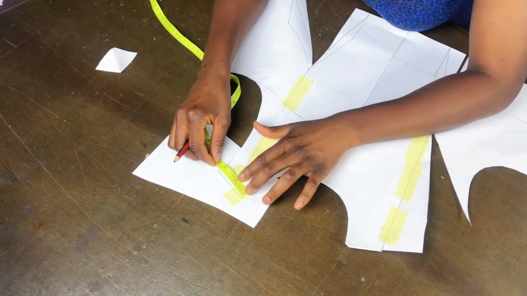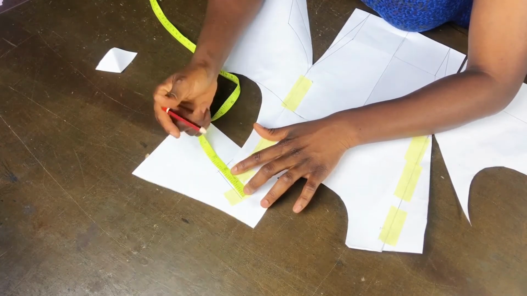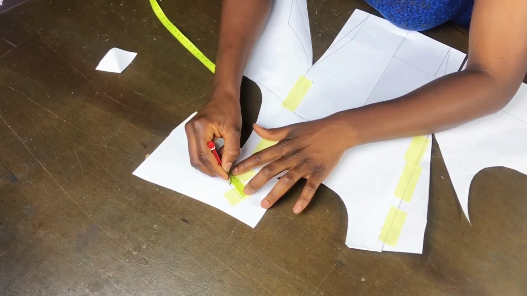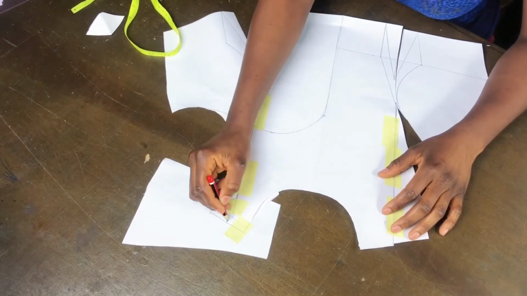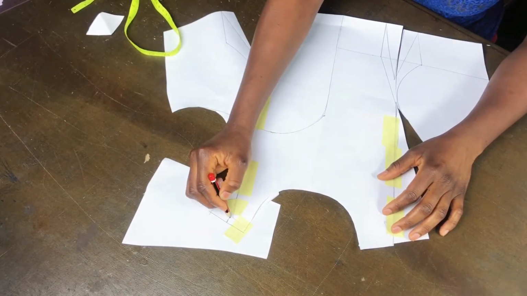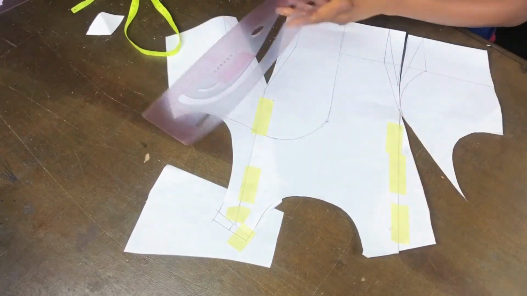Okay, so now I'll measure how wide my shoulder is, or the shoulder slant is. I have about 2, and so I'll mark half of that, which is 1.